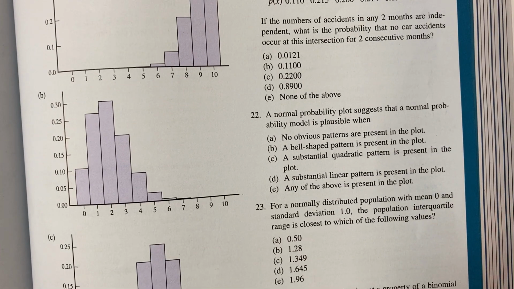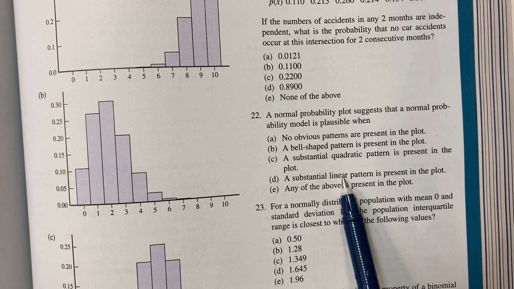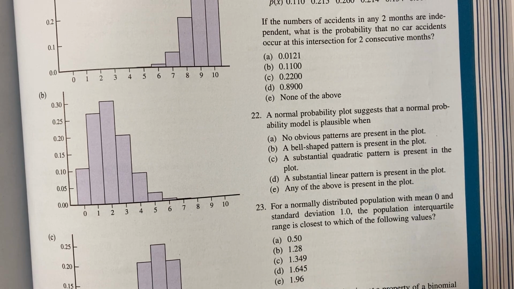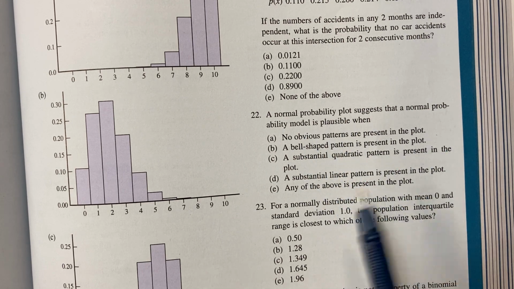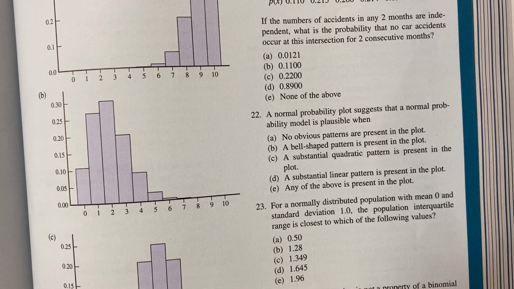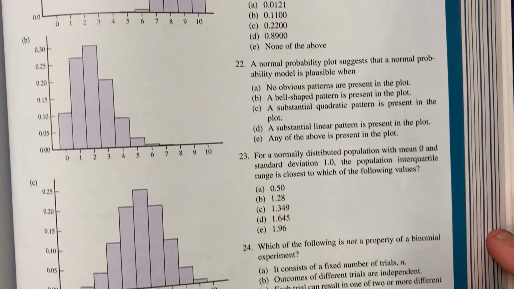You just have to know that a linear pattern represents an approximately normal distribution. If the normal probability plot shows a linear pattern, it's approximately normal.